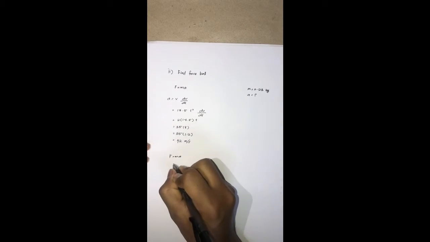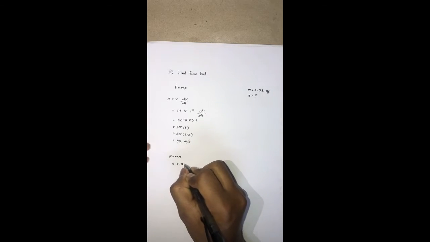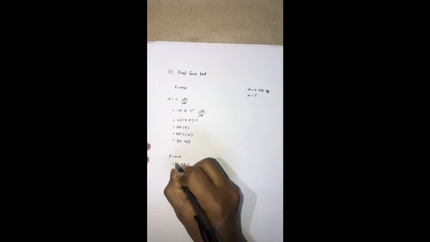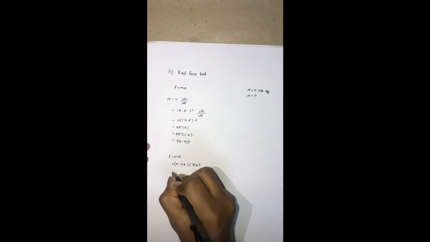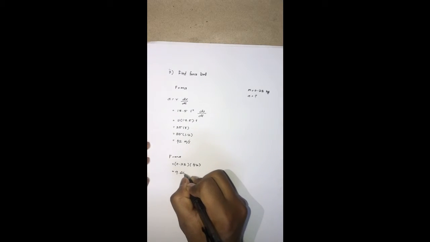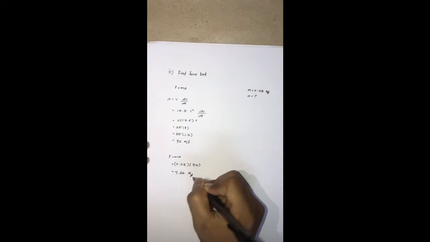From the acceleration obtained, we can get the force of the ball: 0.23 multiplied by 42, and we get the answer 9.66 Newton.